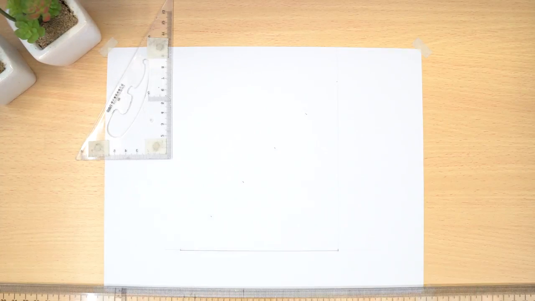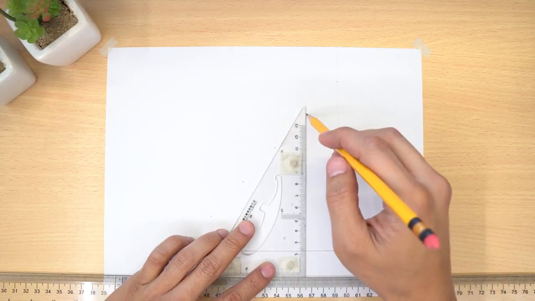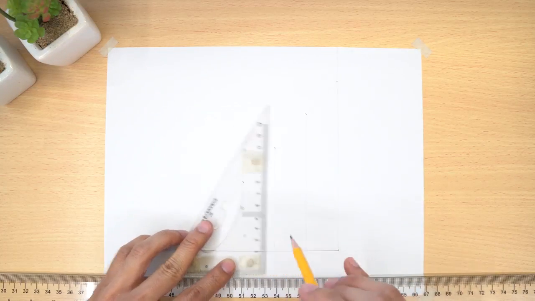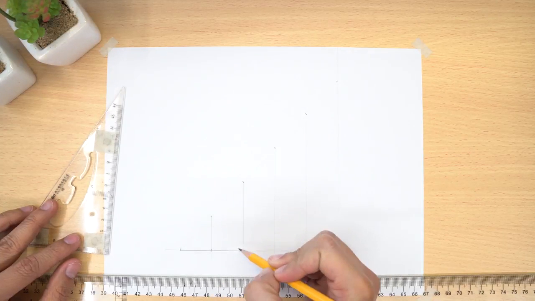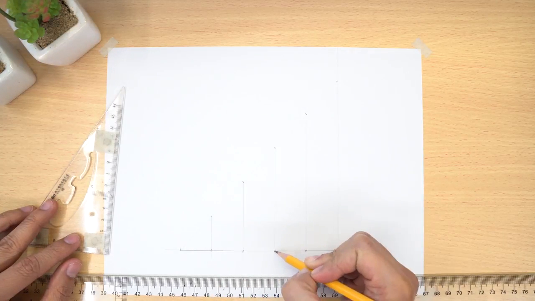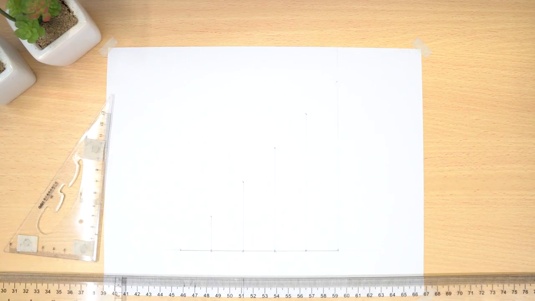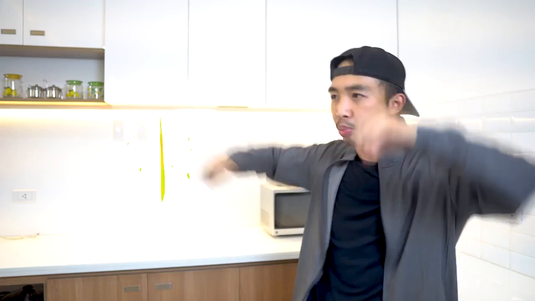Now all you have to do is project our 4 centimeter increments onto the line that we are going to divide. And boom! That line is now equally divided into 5 segments without the use of any mathematics or calculator. It's just like magic.